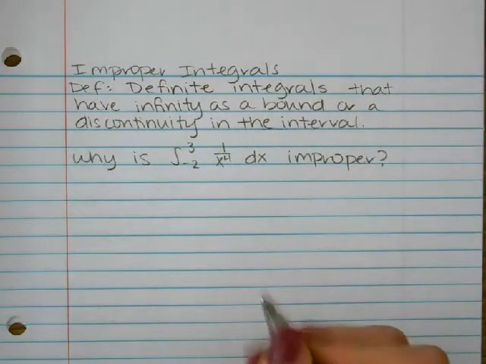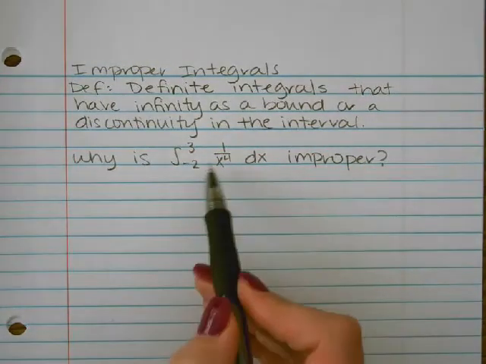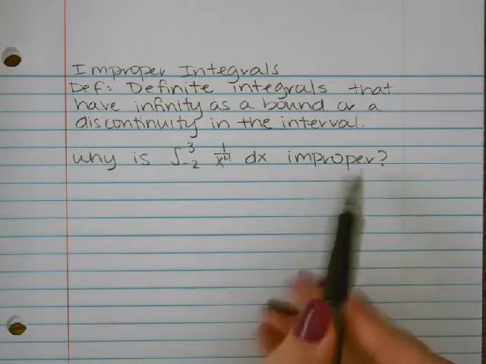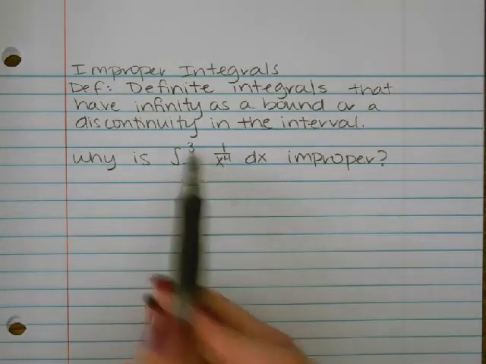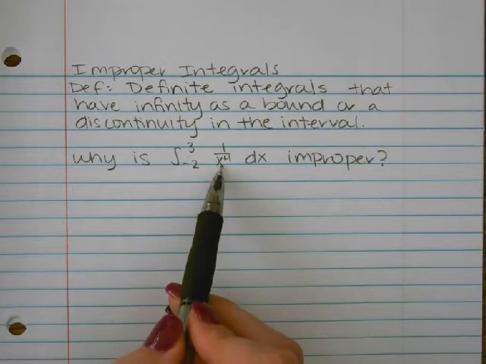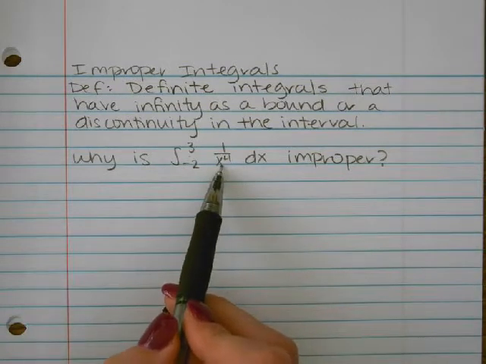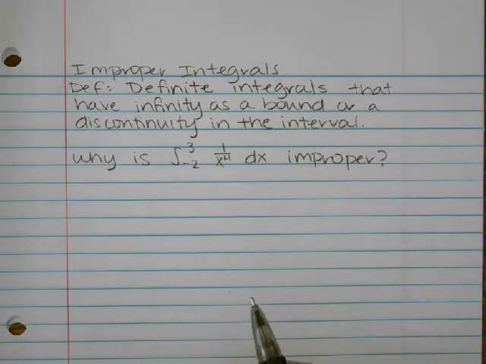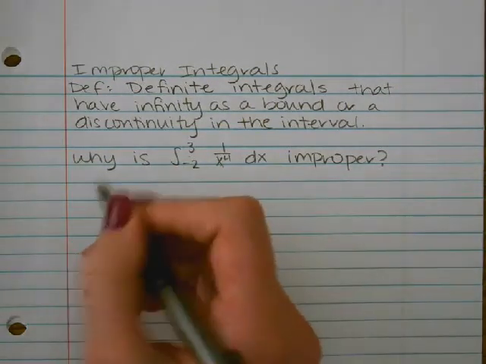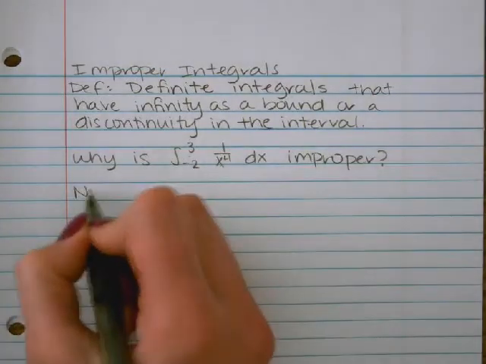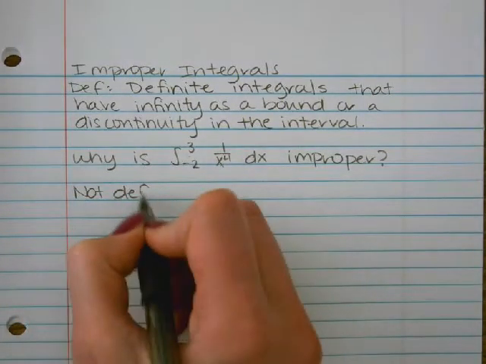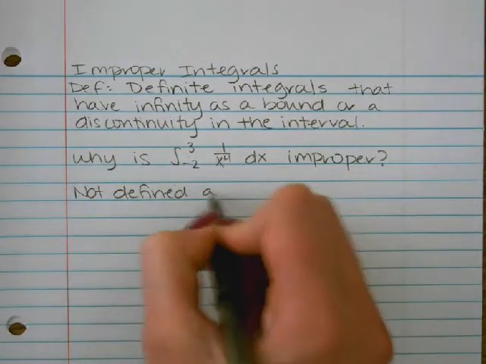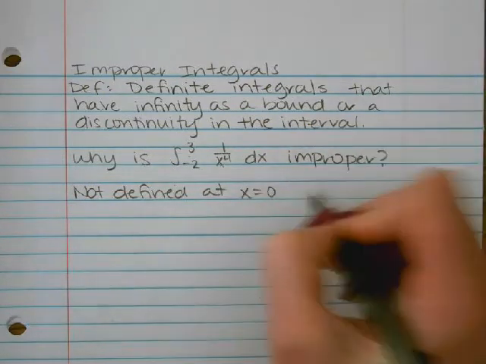We talked about it and said the reason you get an error message, the reason this is improper, is because 0 is between -2 and 3, and 0 is a discontinuity. 0 is outside the domain of this function, 1 over x to the 4th. So why is it improper? It's because it's not defined at x equals 0, which is in the interval.